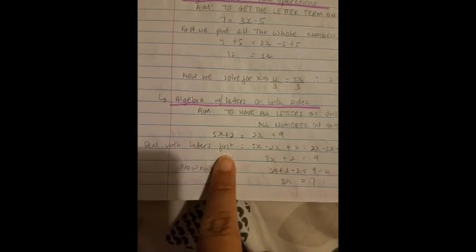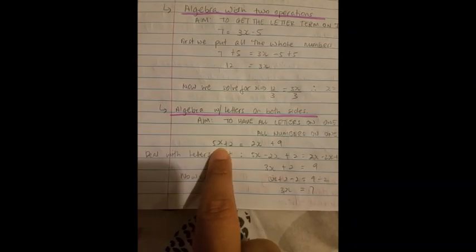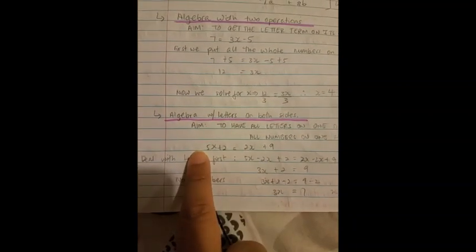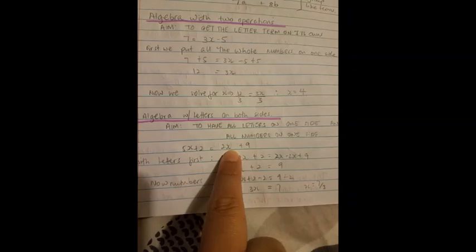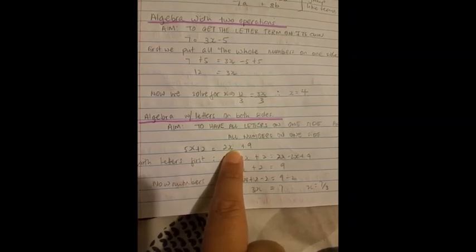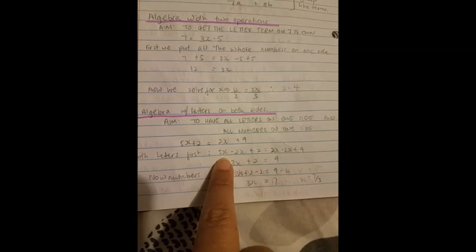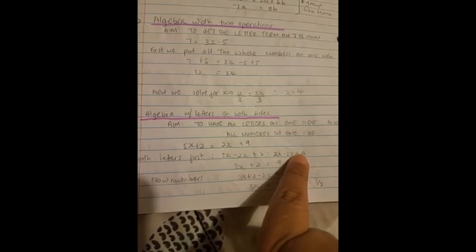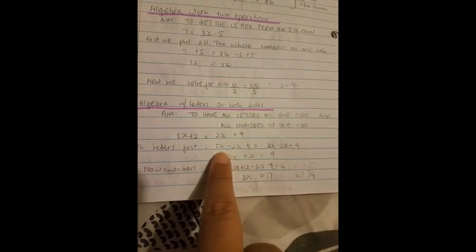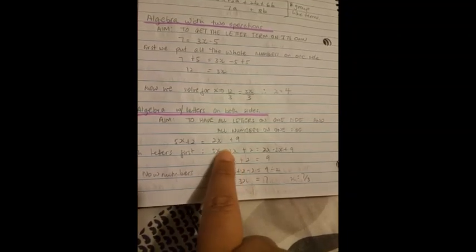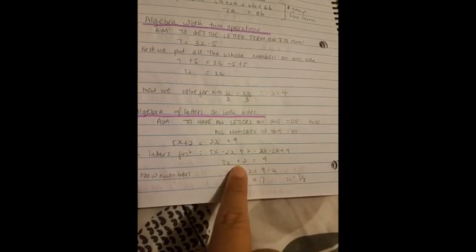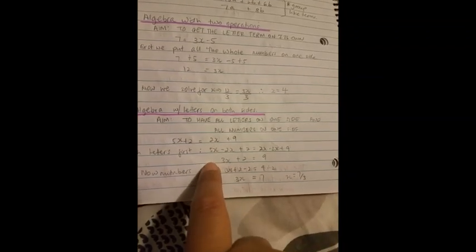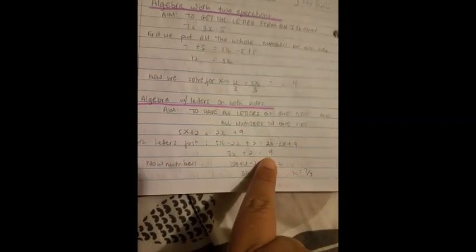So we sort out the letters first. You see how this one is 5x and this one was 2x? You come over to this side. We want to get rid of the 2x on this side, so we have to subtract 2x. So your next line will become 5x minus 2x plus 2 is equal to 2x minus 2x plus 9. Then this 2x minus 2x will cancel, and 5x minus 2x is 3x. So the next line is 3x plus 2 is equal to 9. Now we handle the numbers, because poor 9 is by himself.